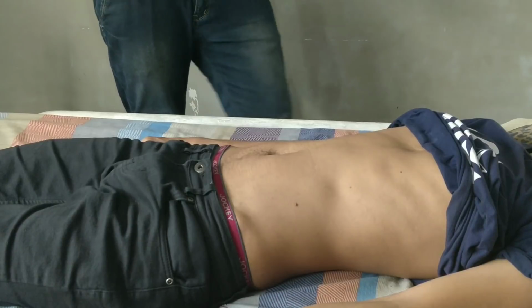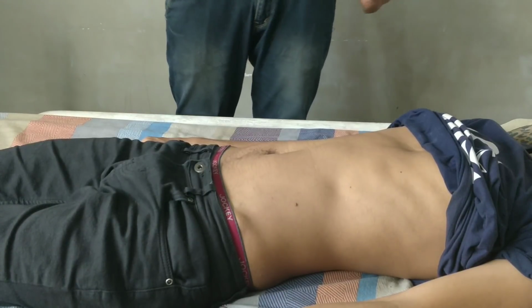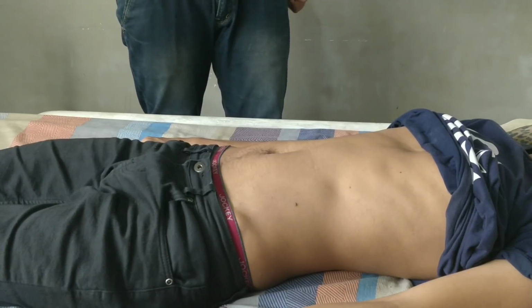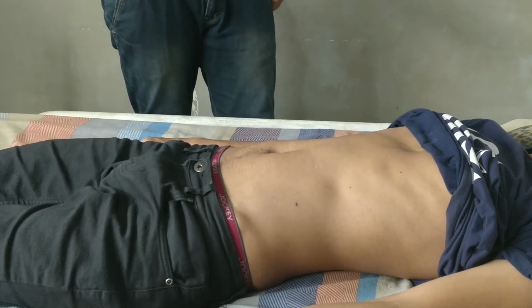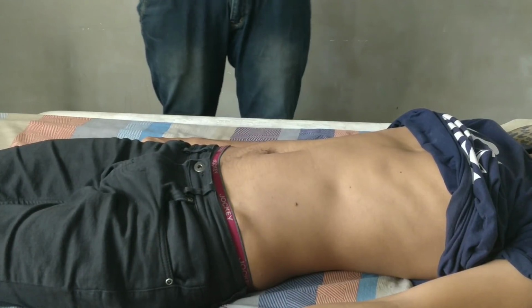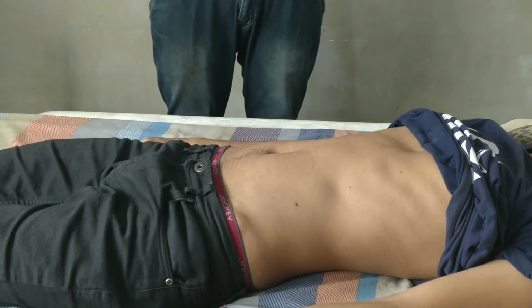You will tell the doctor whether the shape of the abdominal area is flat or globular. Whatever you are seeing in the inspection, you just tell the doctor. Okay, so we are done with the inspection. Now we will do the auscultation first.